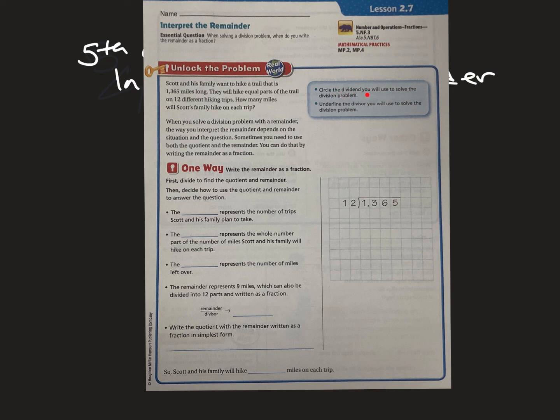So we're going to circle the dividend that you will use to solve the division problem and underline the divisor. Before we even get to that, determining which is the dividend and which is the divisor, let me refresh your memory. The dividend is what's being split up equally, and the divisor is into how many pieces that is being split up. So think to ourselves, what's the whole amount that we're splitting up into smaller parts? You're right, it's that whole very long mile hike.